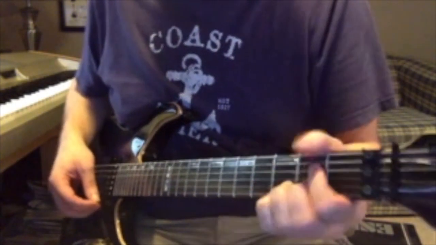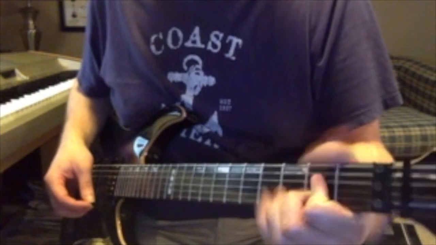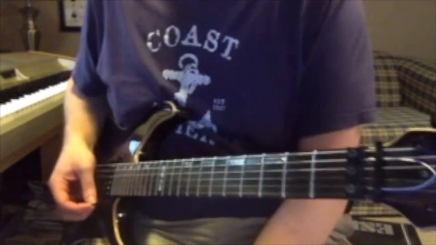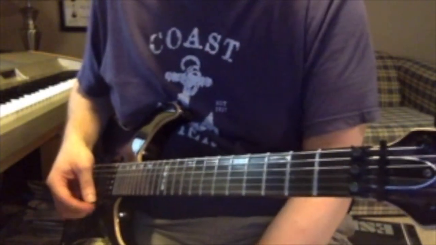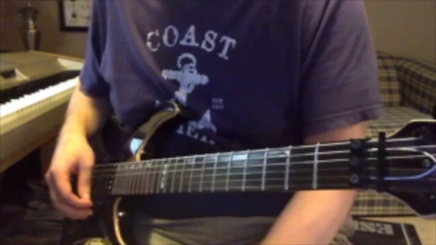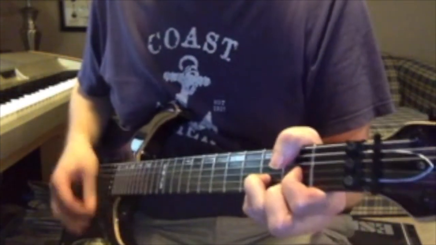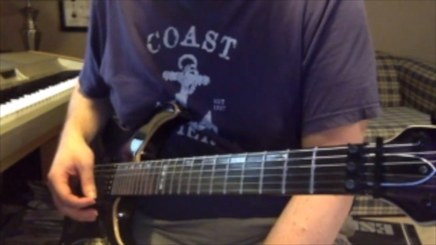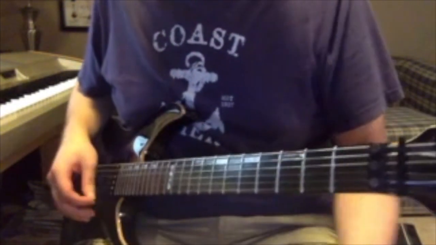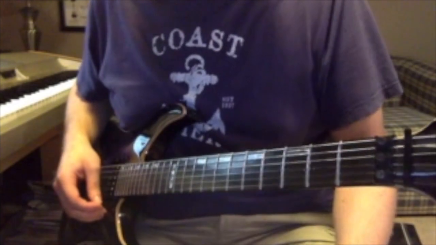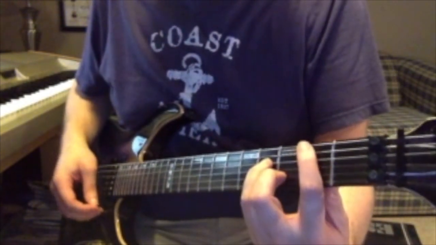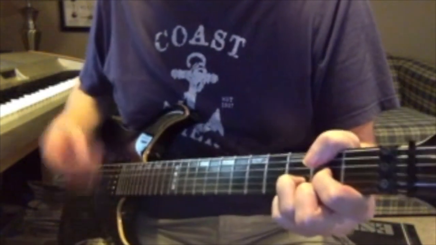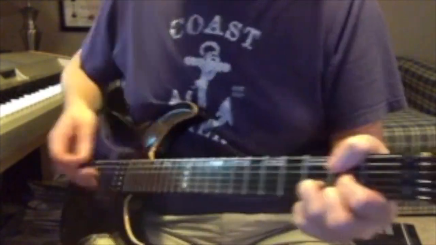And when we did A major and F sharp minor, we had D major and B minor. Now, when we're talking about B minor and D major, most likely, as always, we'll keep it major.